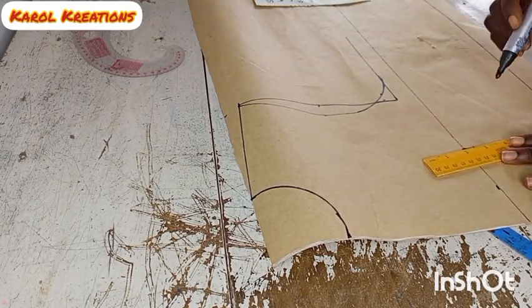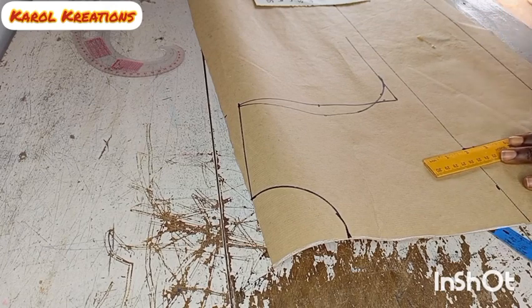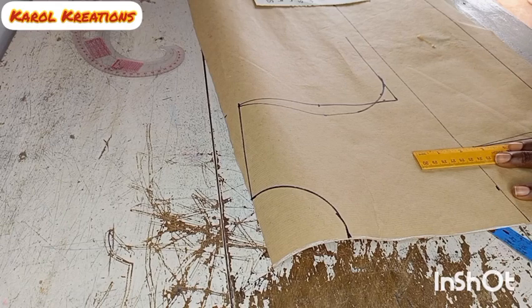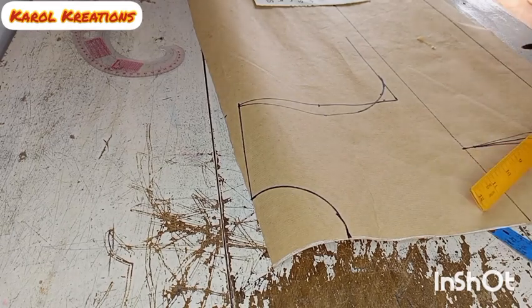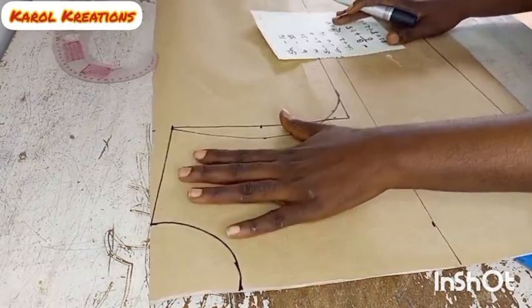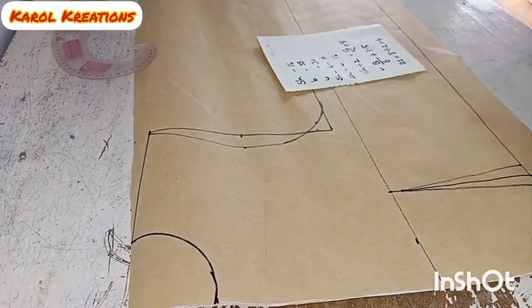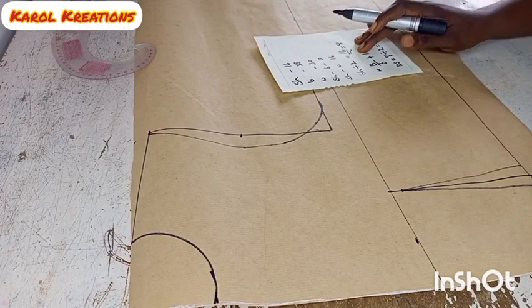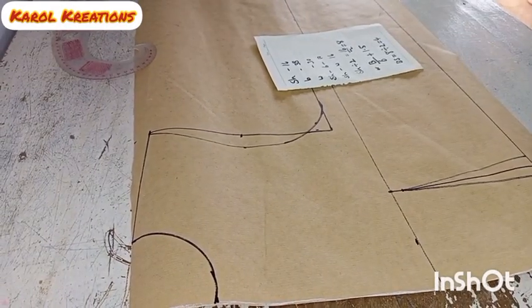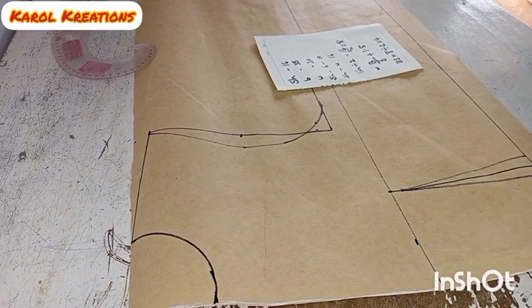From the bust line, we are going to step down by half an inch to draw our dart legs, and on each side of the dart we are going to take half an inch. So our total dart intake is 1 inch. So that is our front dart.